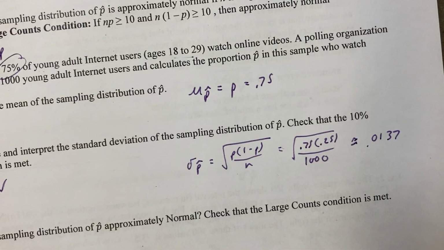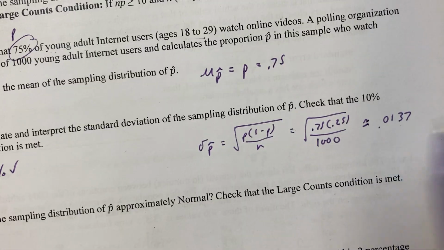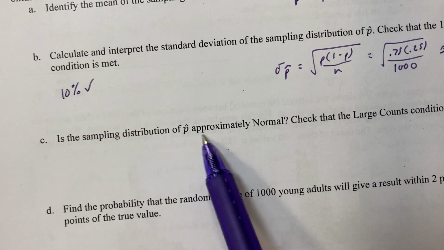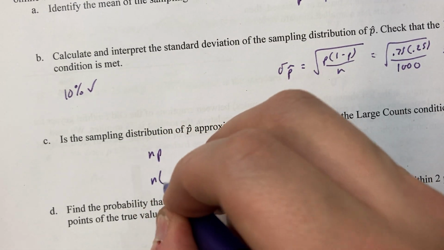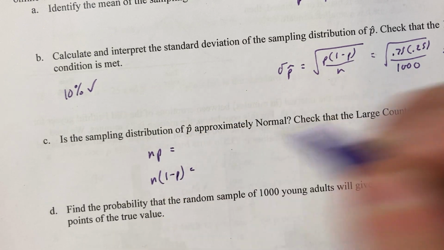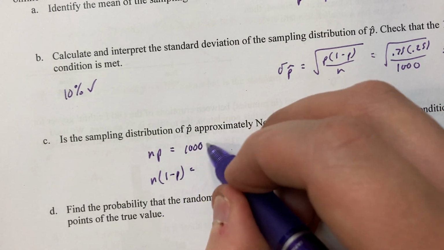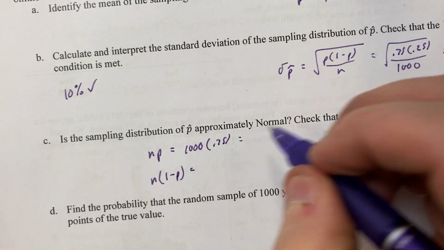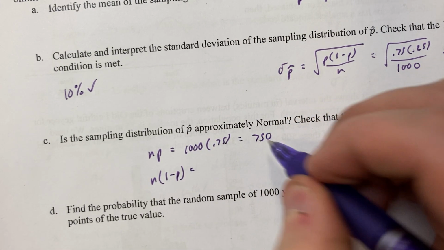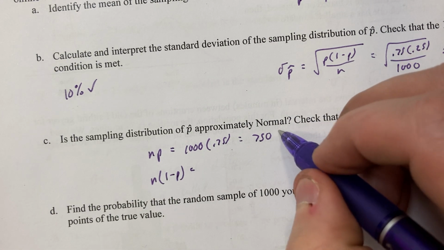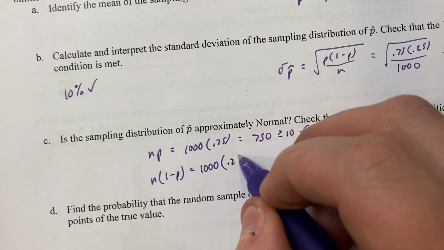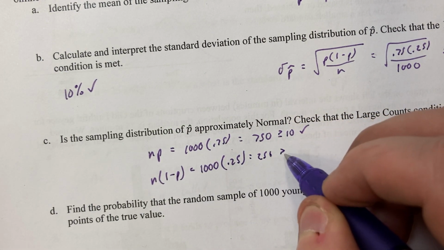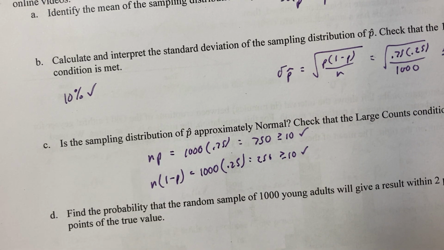All right, so now we have an average, we have a standard error. Let's check if it's normal. Is the sampling distribution of p hat approximately normal? Check the large count condition. So we need to check np and n times 1 minus p. n is 1,000, p is 0.75, so this would be 750, and 750 is definitely greater than or equal to 10, so that one checks out. And now we do 1,000 times 0.25, which is 250, which is definitely greater than or equal to 10, so that one checks out. So therefore, we have a nice normal distribution.